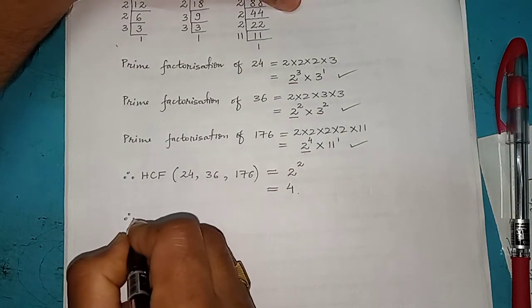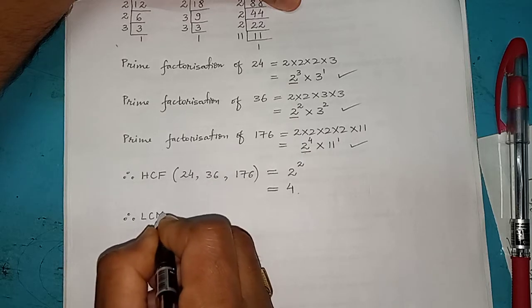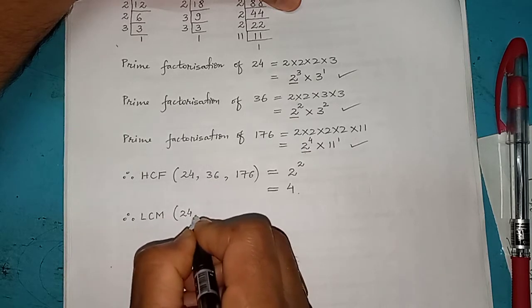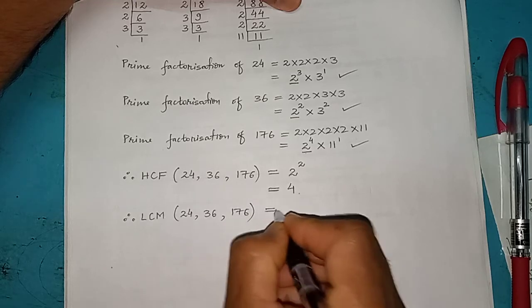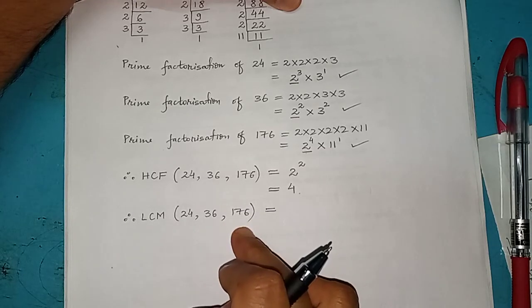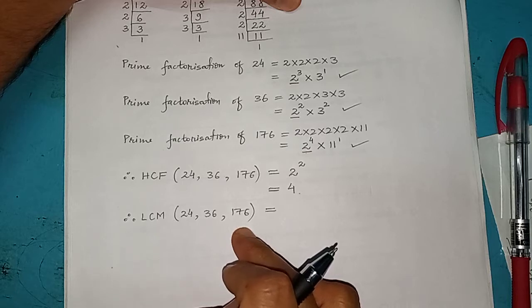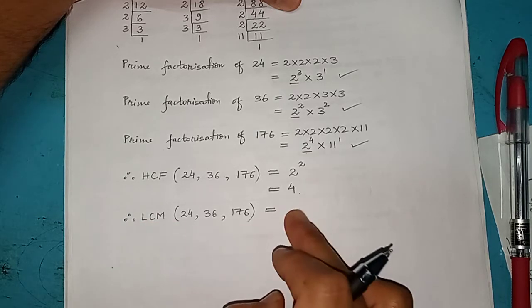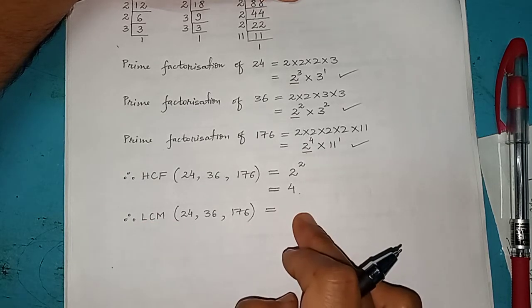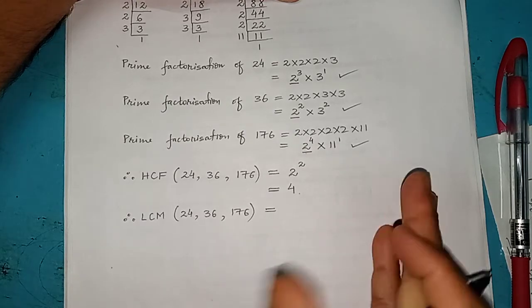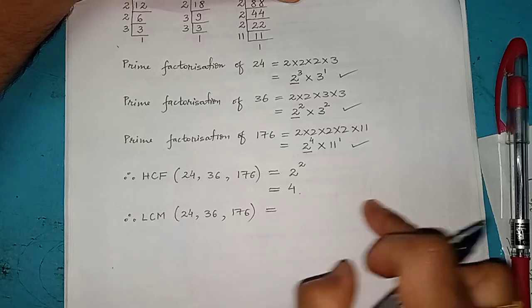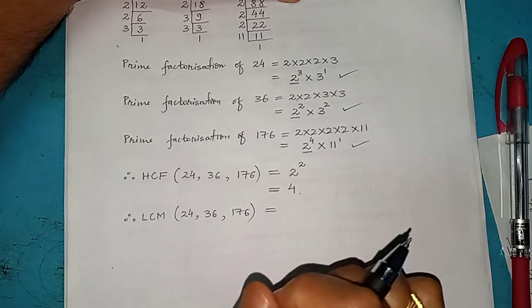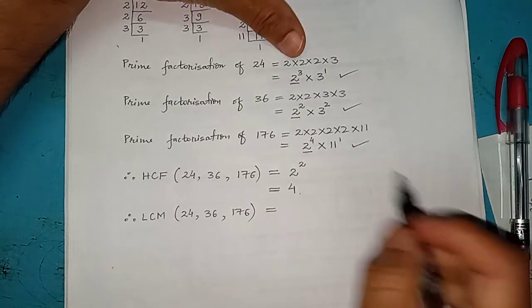Now we'll find the LCM of 24, 36 and 176. When you find the LCM, let me repeat once again how to find it. The LCM is the product of all the prime factors, all the prime numbers that you see here, with the highest power, with the biggest power. So first write all the prime factors.